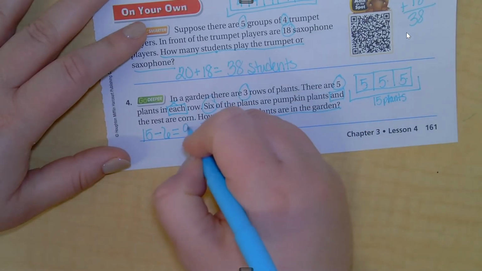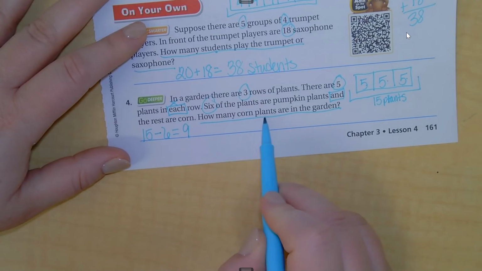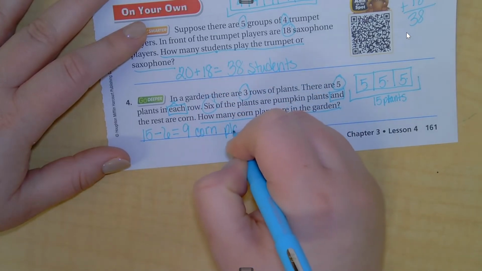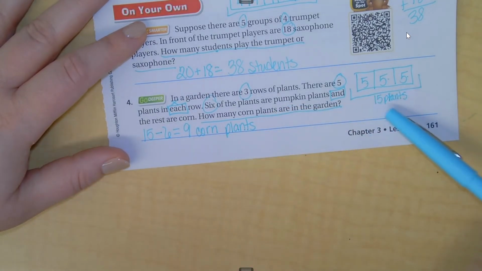9. Good. So 9 what? How many corn plants? There are 9 corn plants. I wouldn't just say there are 9 plants because that's not true. There's 15 plants. All right.